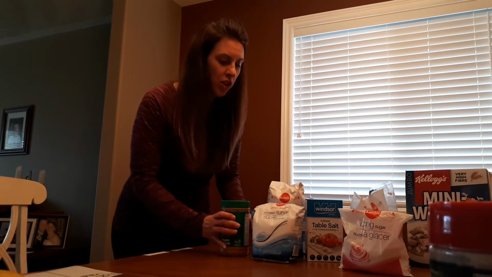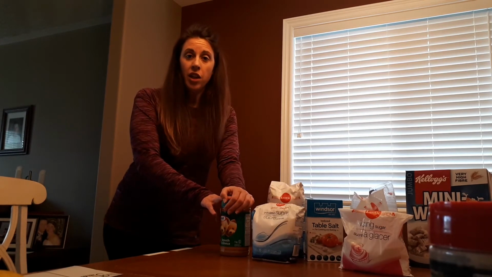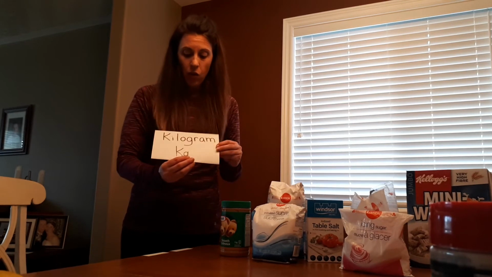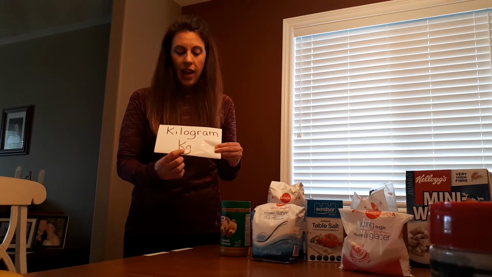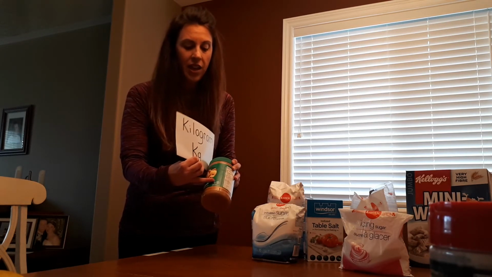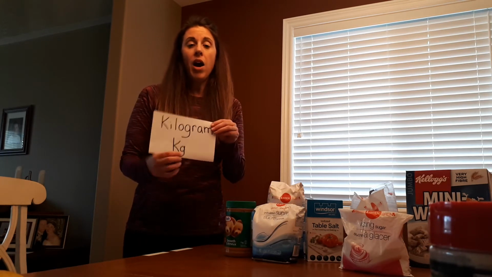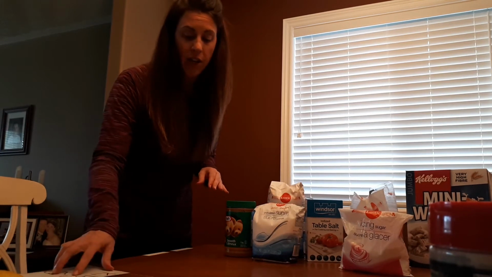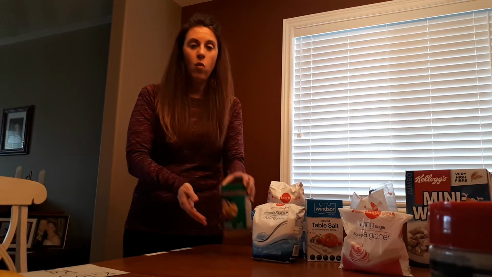I want you to get a feel for that, because I do want you to find some items in your kitchen that are 1 kilogram. This is the word kilogram here, and we use the short form kg for kilogram. So when you find that in your cupboard, it's going to have kg there for the unit of measurement. I'll tell you at the end what I want you to do with this, but I just want you to get a benchmark of how much a kilogram weighs, how heavy it is.